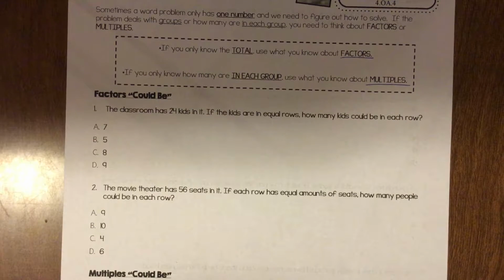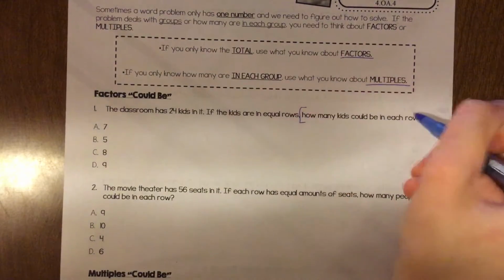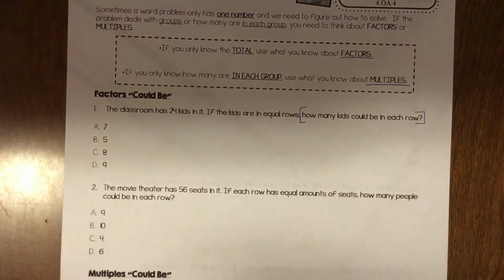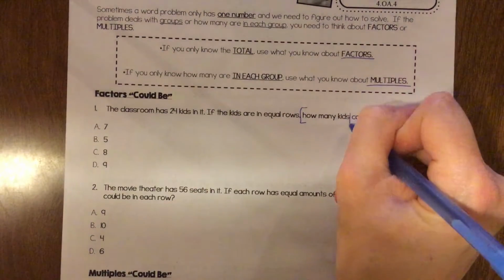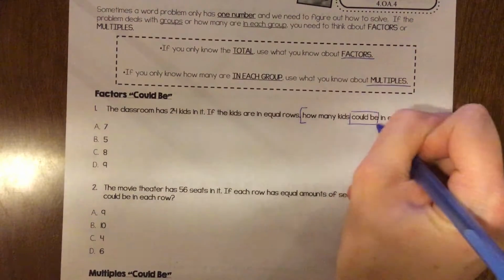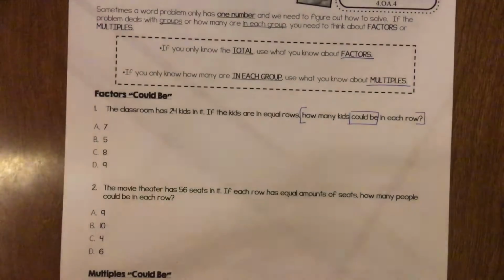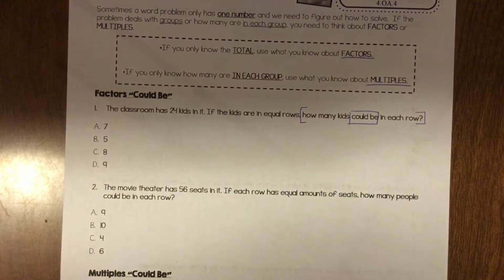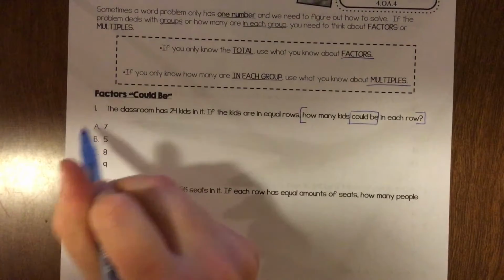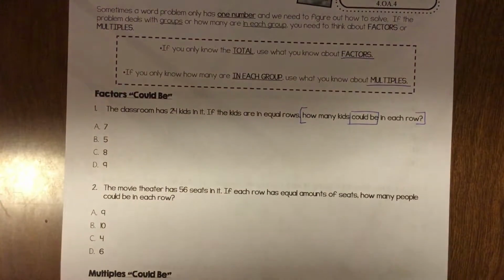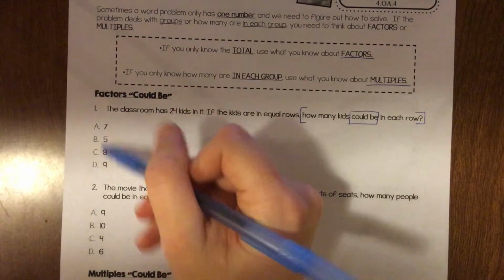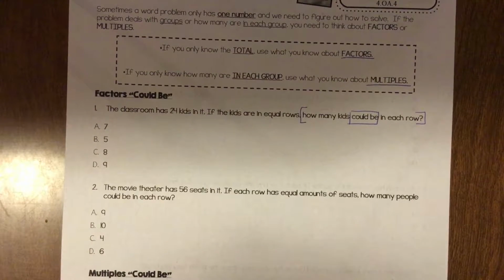Just like any word problem we do, the first thing we're going to do is bracket the question. How many kids could be in each row? A big hint in this problem is could be. If you see could be, it means there's more than one correct answer. It's great when we get multiple choice when we have a could be problem, because then we can just test out these choices. We don't have to test every single possible number that it could be. So multiple choice makes it nice for these types of problems.